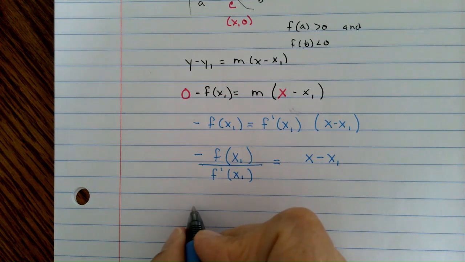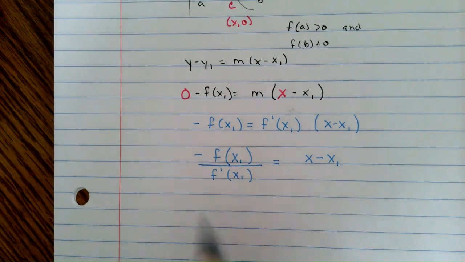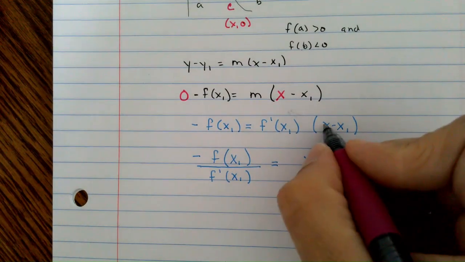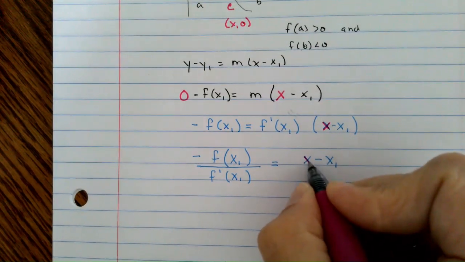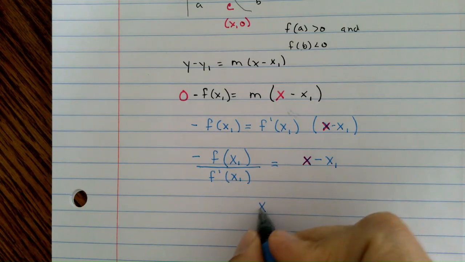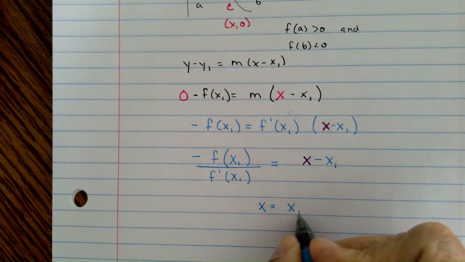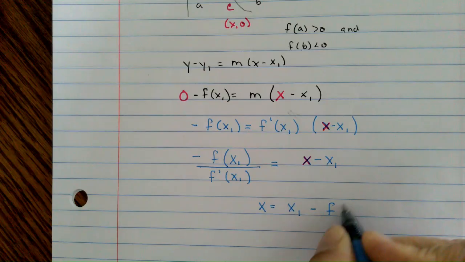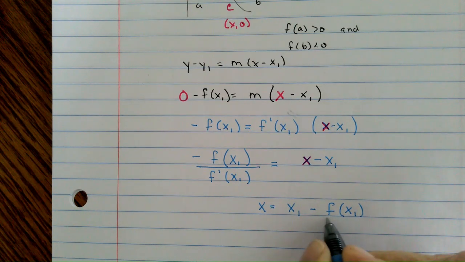So I'm going to add that x sub 1 over. And remember, this was my pink x. So x is going to equal x sub 1 minus f of x sub 1 divided by the derivative of x sub 1.